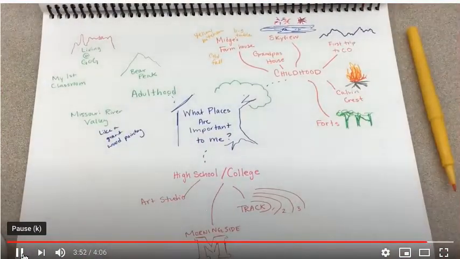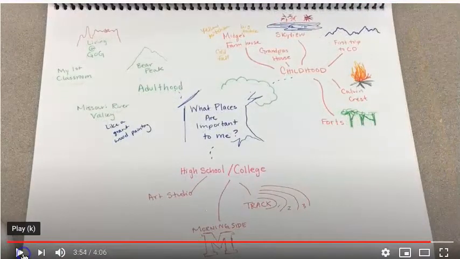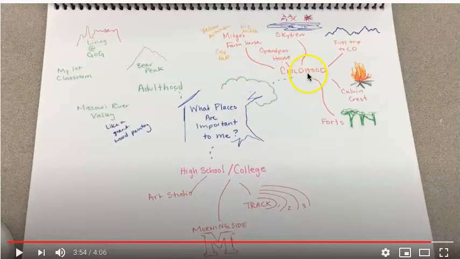So, for example, let's look at this one closely. What places are important to me? This person began by creating a tree, and from that tree they made this childhood, all the places that were important to them as a child. They divided their life into childhood and adulthood, and they also created some adulthood places.